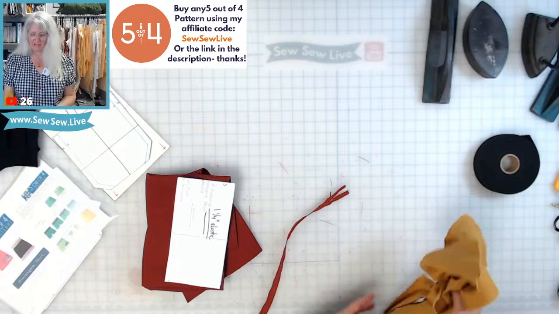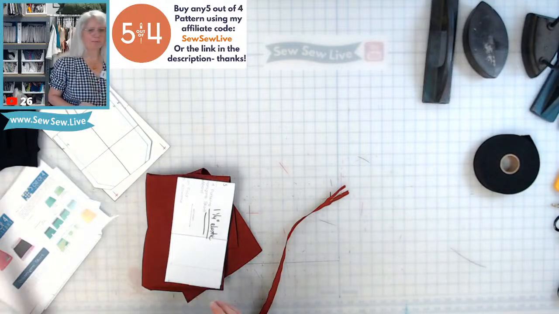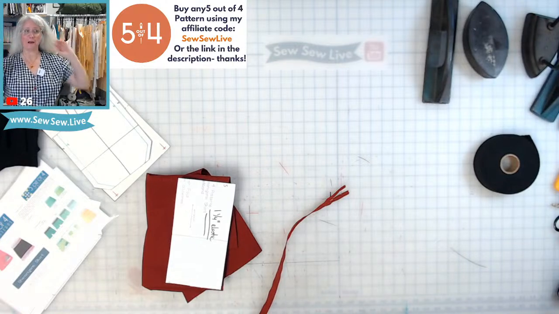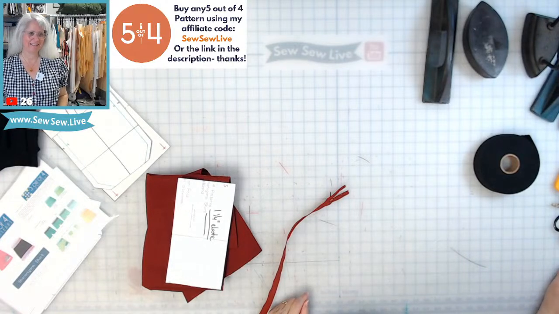Yeah, and they always give you a little label too. Nylon or cotton. It is cotton ripstop. Yeah, Japanese stretch cotton ripstop.